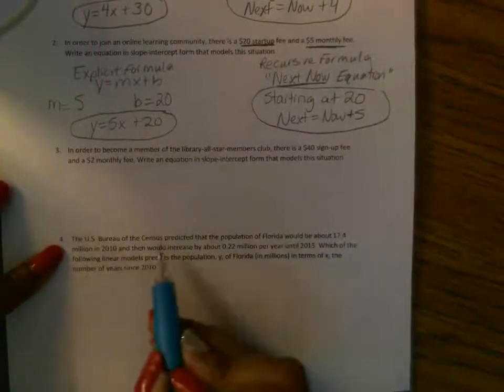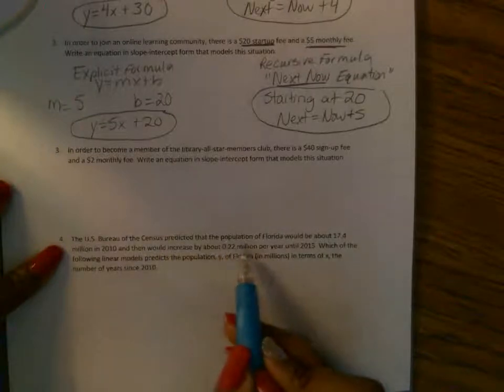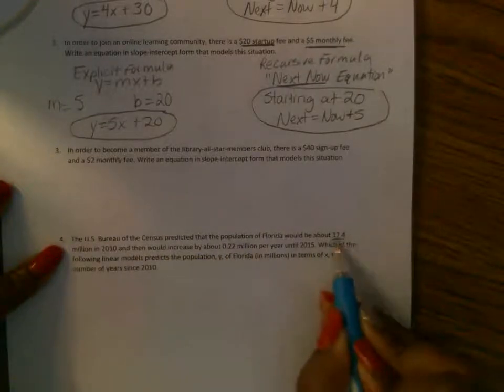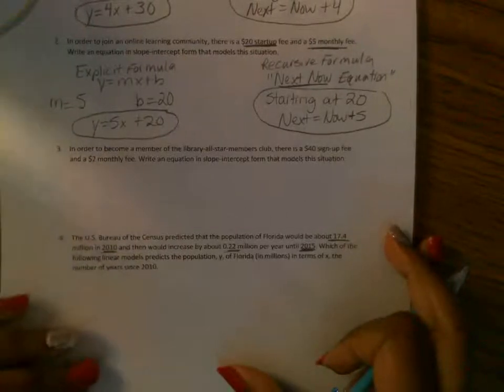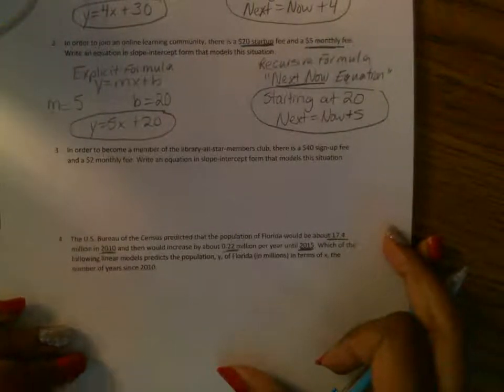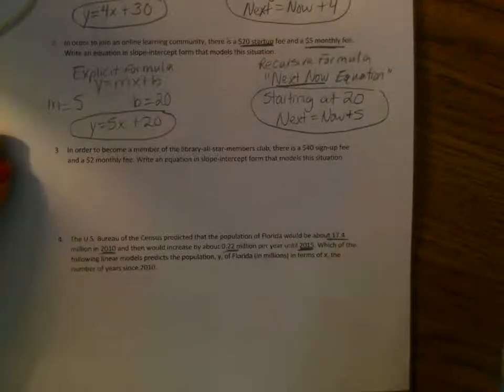The U.S. Bureau of Census predicted the population of Florida would be 17.4 million in 2010, then increased to about 0.22 million per year until 2015. All right. So now, how do I write this as an equation? Oh, this is even simpler than I thought. You actually could do this on your own.